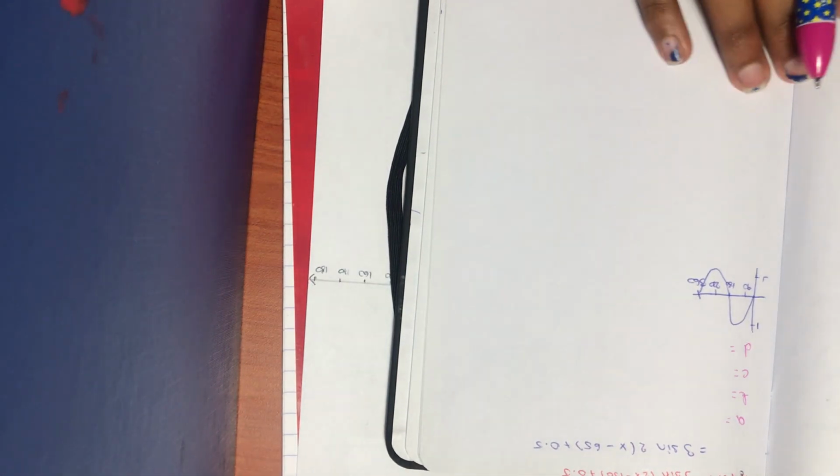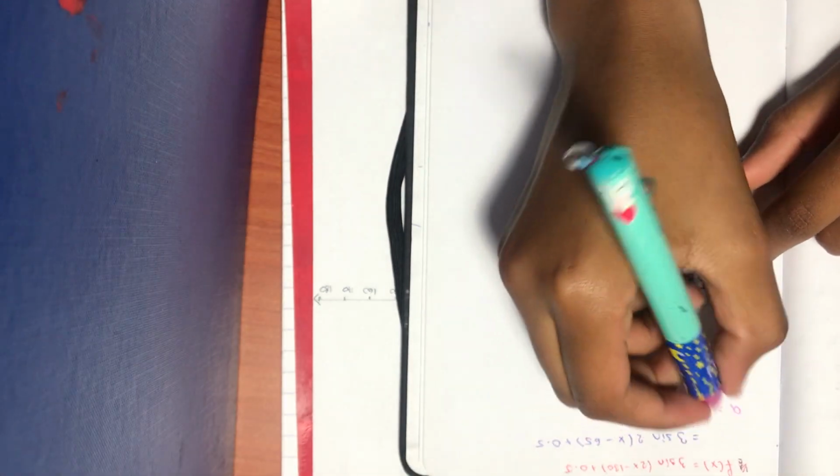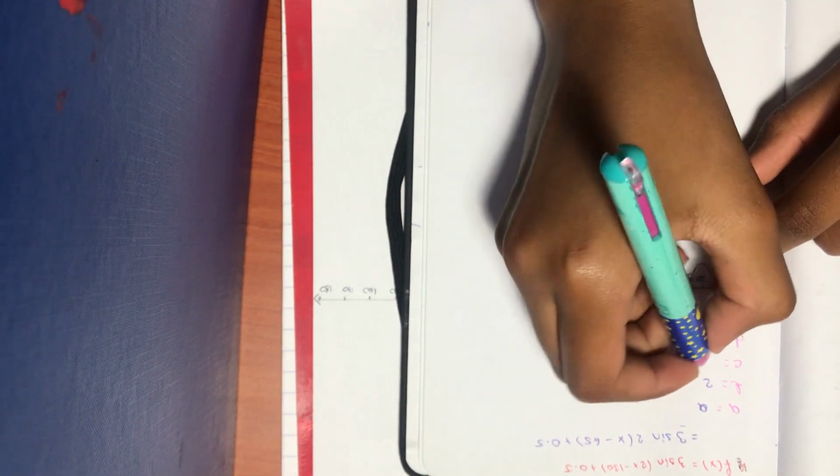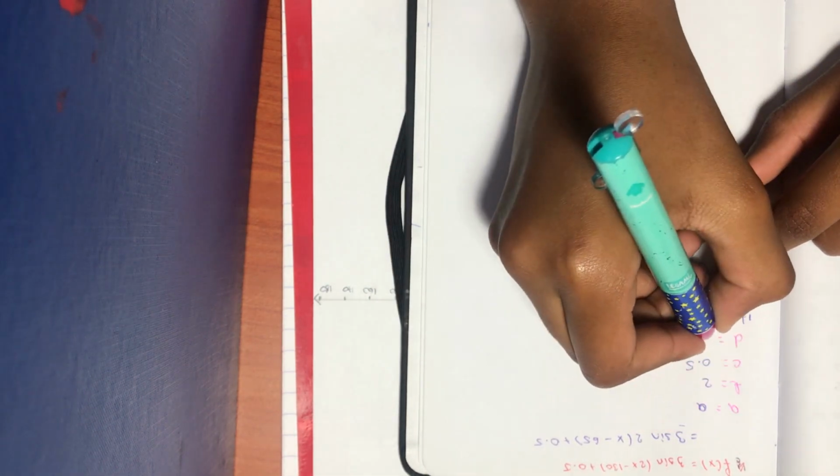So basically first I have to state these. I know that A is equal to 3, the amplitude, K is 2, C is 0.5, and D is 65.